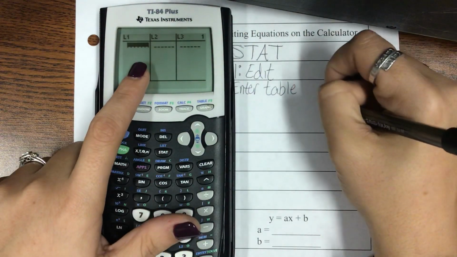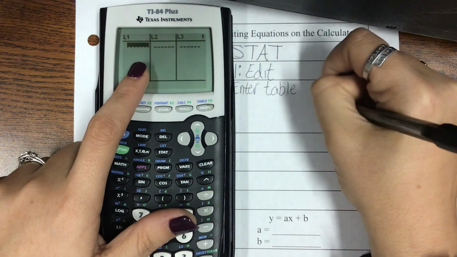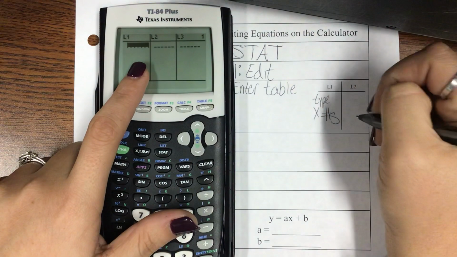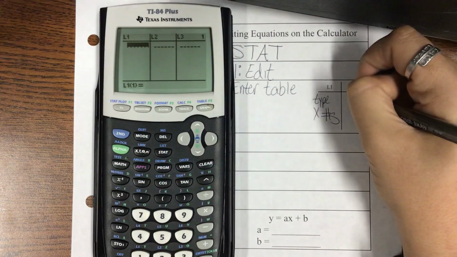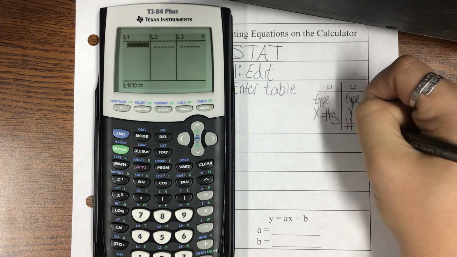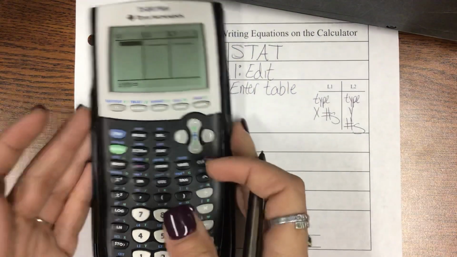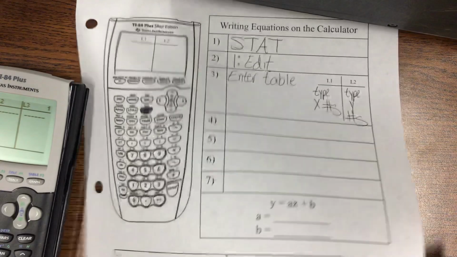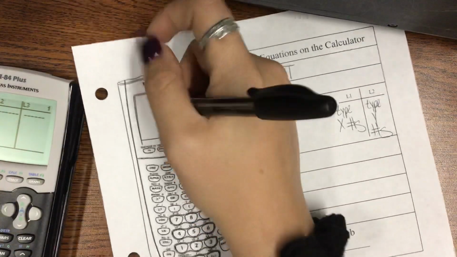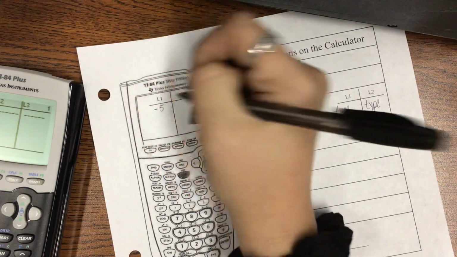In list 1, we're going to type our X numbers. In list 2, we're going to type our Y numbers. So looking down at example 4, down at the bottom, my X numbers are -5.